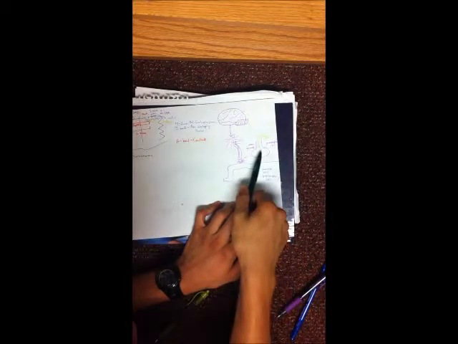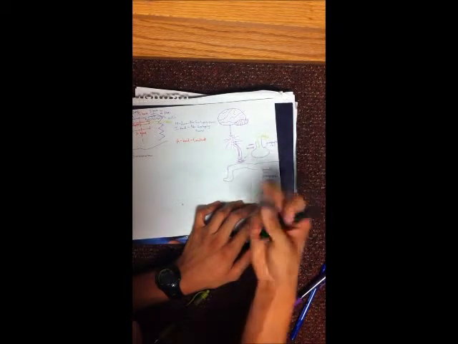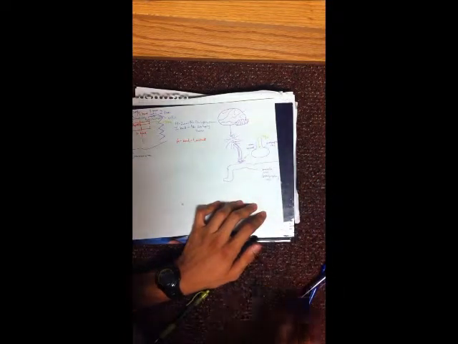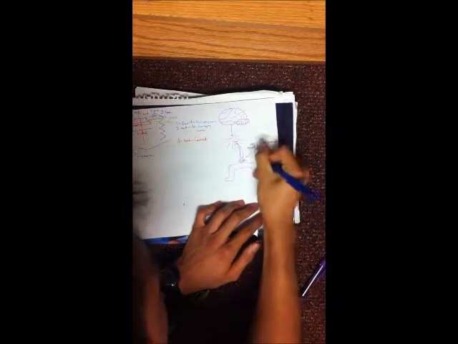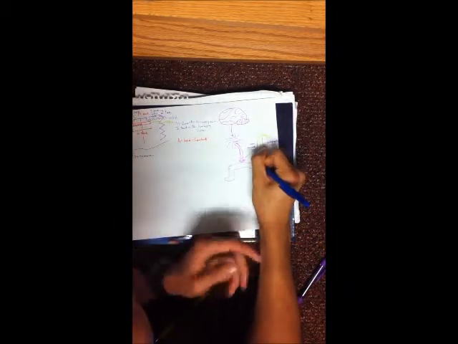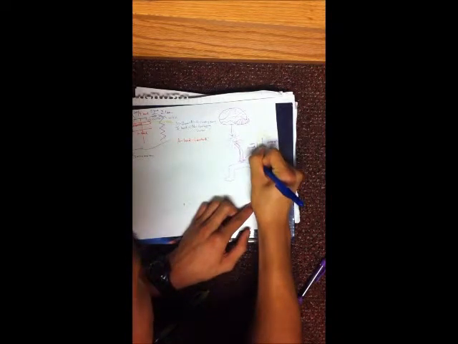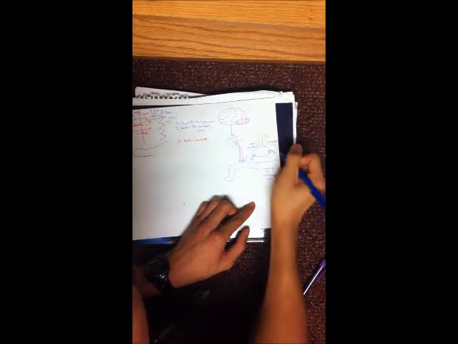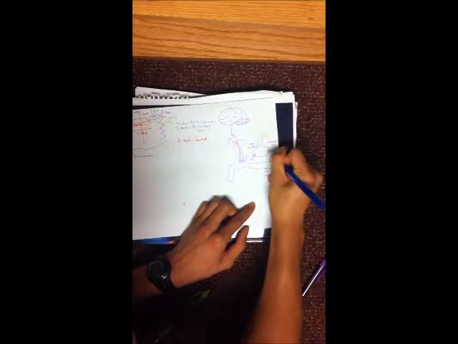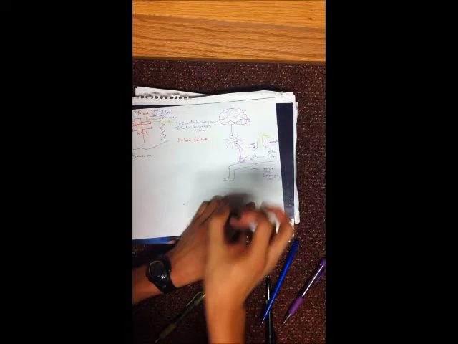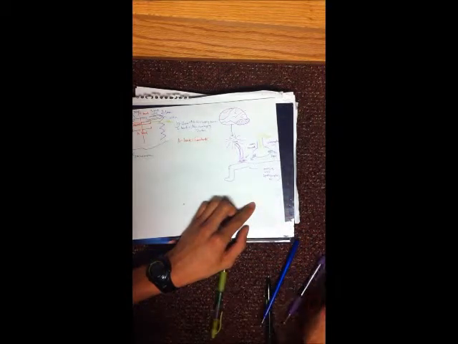When it reaches this point here, it's going to cause a membrane change in terms of voltage. So your voltage-gated sodium channels, because they're voltage-gated, a change in voltage is going to open them up. Your sodium ions from outside go inside your cell, and whenever sodium goes in, it causes depolarization.